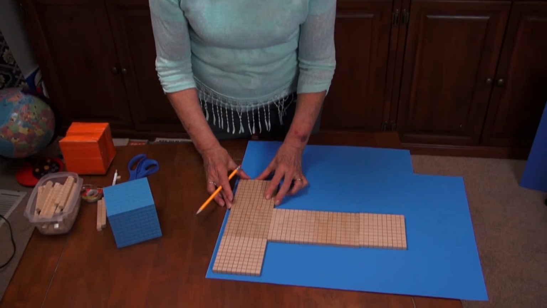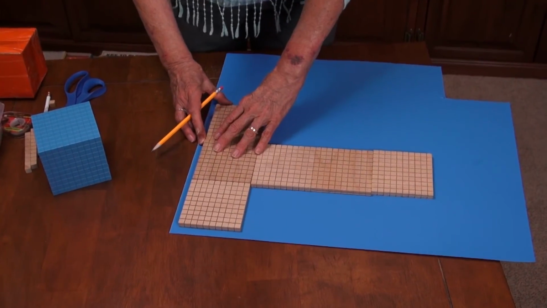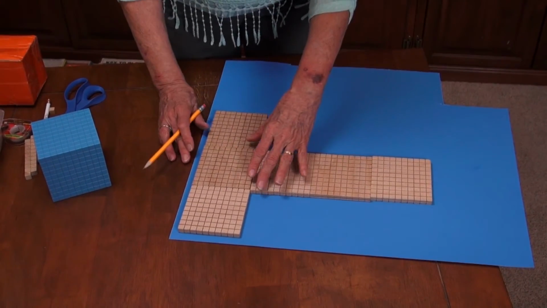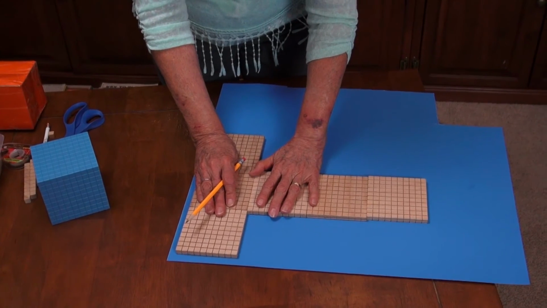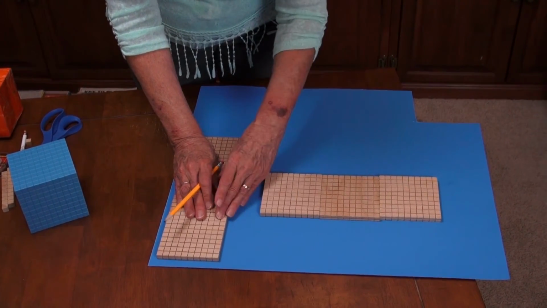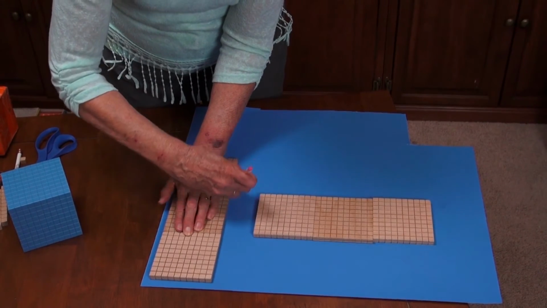So the way I do this is I need to have fold lines where I'm going to fold all the pieces. So I have to hold this really tightly and trace around it. And first I'm going to move those out and just trace around this one. And so I will hang on to this.